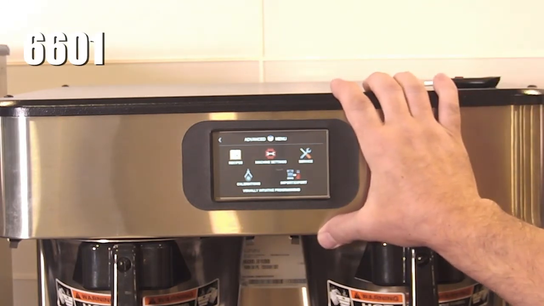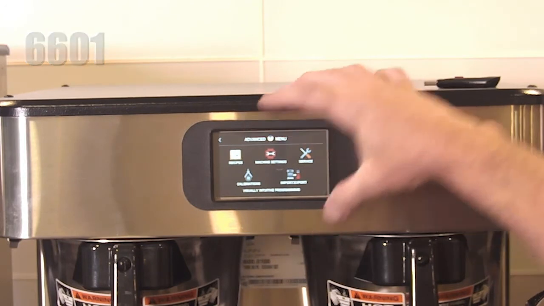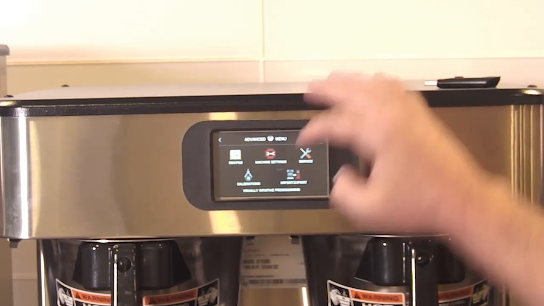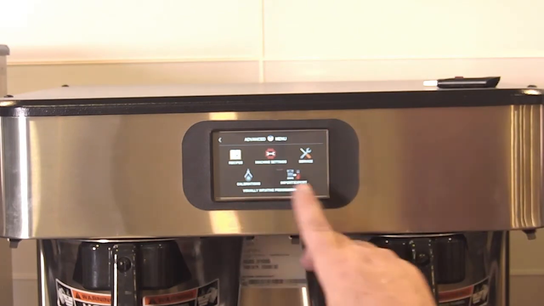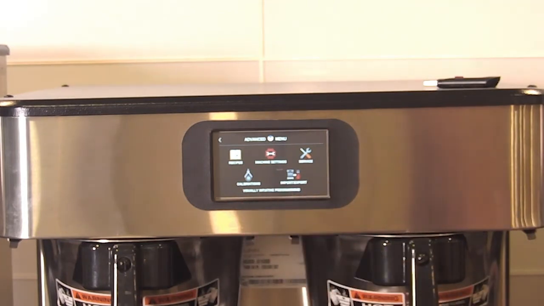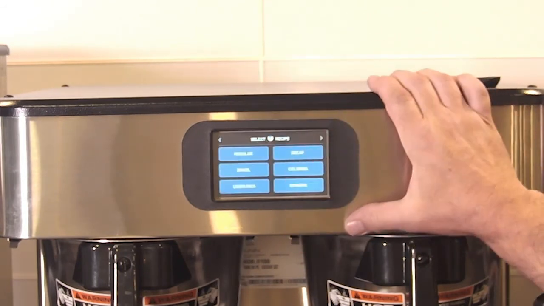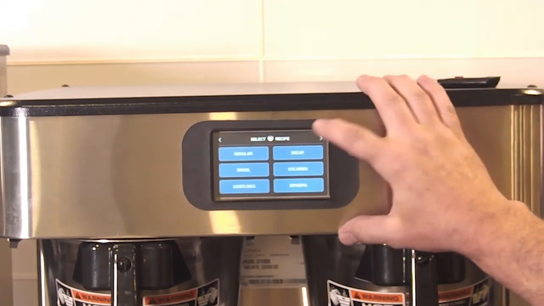So in this advanced screen, we have recipes, machine settings, service, calibrations, and import-export. So let's get into recipes. You choose which recipe you want to change.